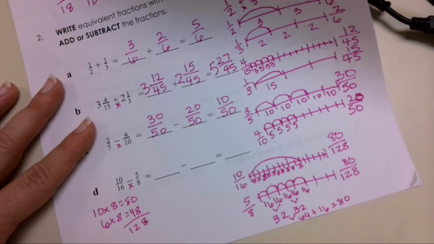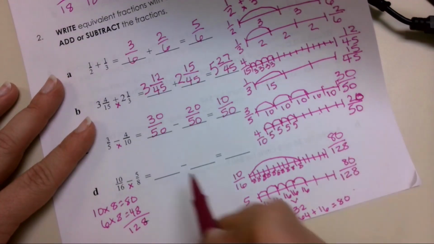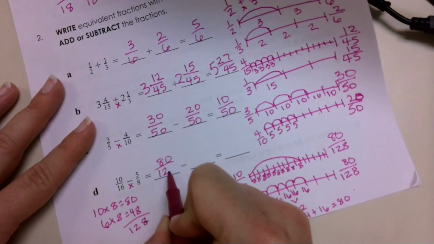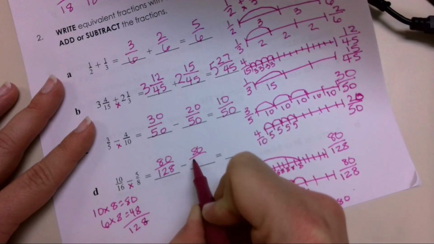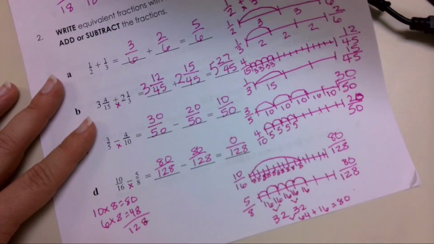That is equivalent fractions. So here I see that I have 80 128ths minus 80 128ths. And I see that that's going to be giving me 0 128ths, or just a big whopping 0.